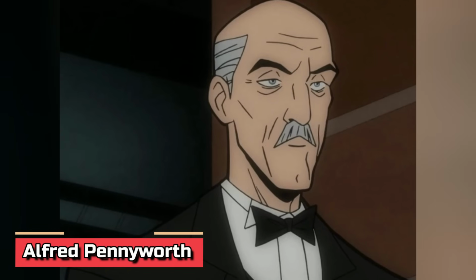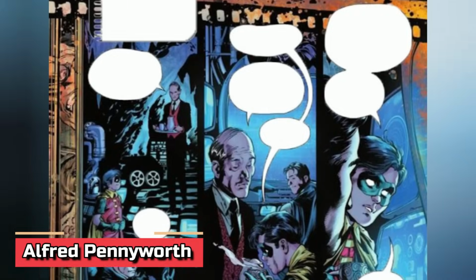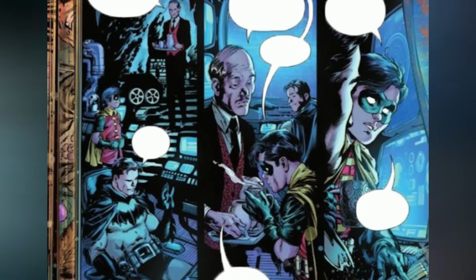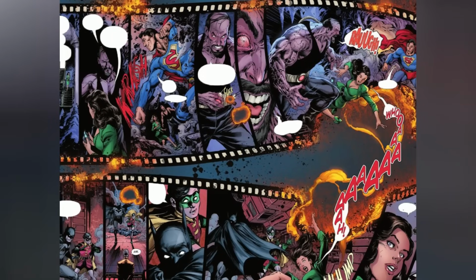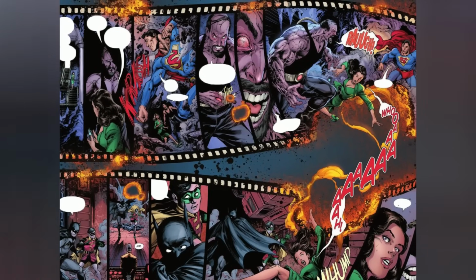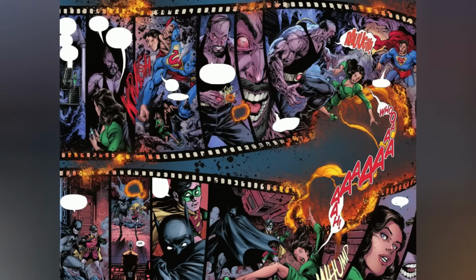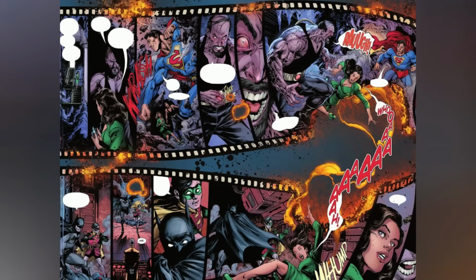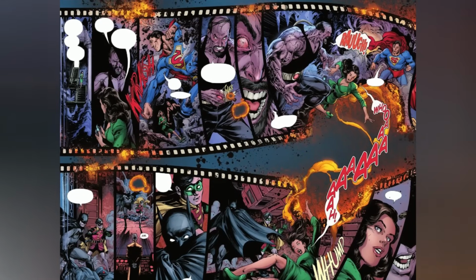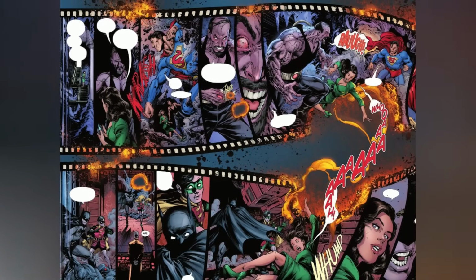Alfred Pennyworth. Alfred Pennyworth was created by Grant Morrison and Chris Burnham, and first appeared in Batman/Superman Volume 2, Number 16, March 2021. In an alternate world, Martha Wayne survived Crime Alley and took on a life of crime, with her butler Alfred Pennyworth acting as her enforcer. Alfred was exposed to a sample of Doomsday's blood, which gave him superhuman strength, durability, and regenerative abilities. He also became immune to Superman's heat vision.